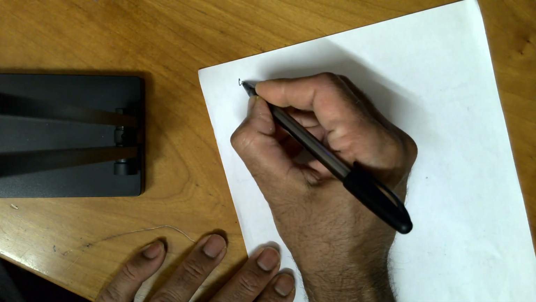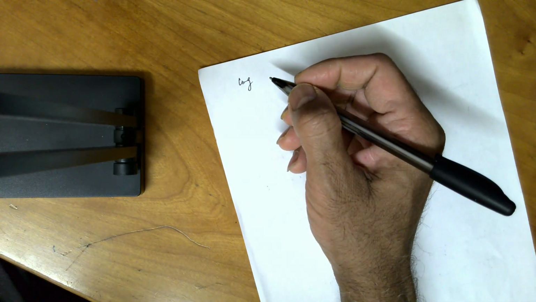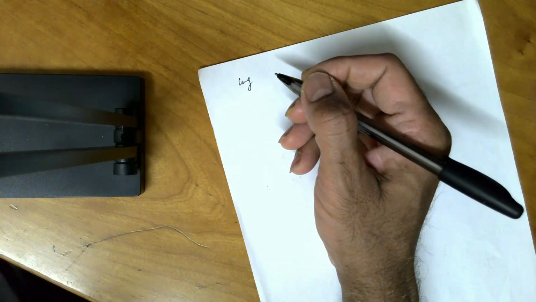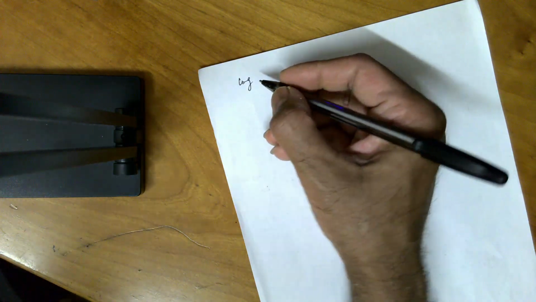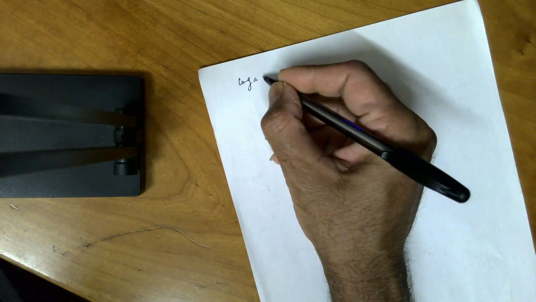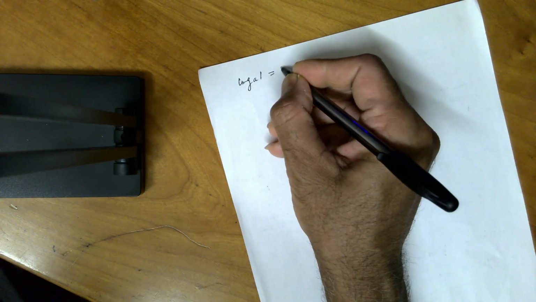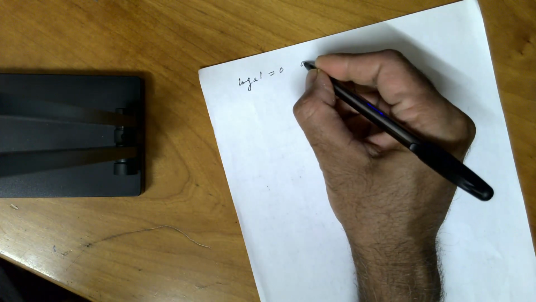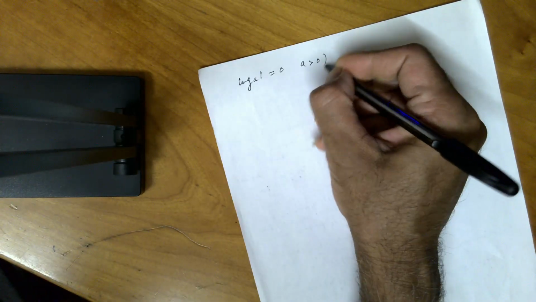Before we move on to discuss a few more examples, let's discuss some of the rules as well, because that is also an important part. If you have a logarithm of 1 to the base a, which is equal to 0, this is where a is greater than 0.